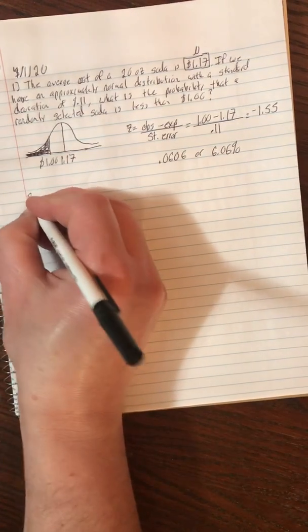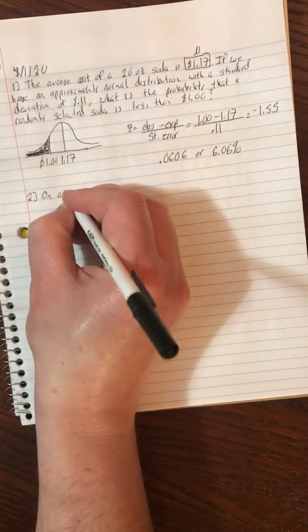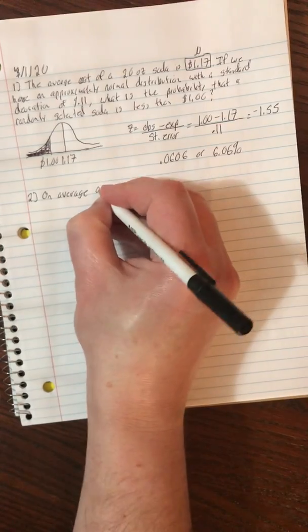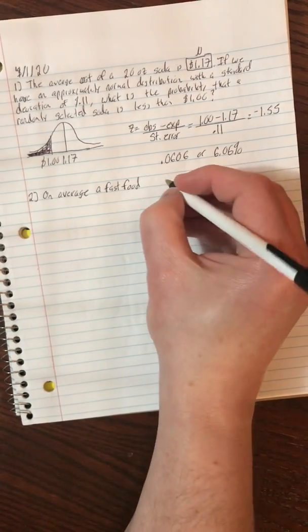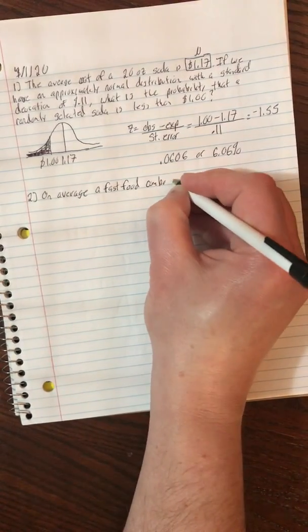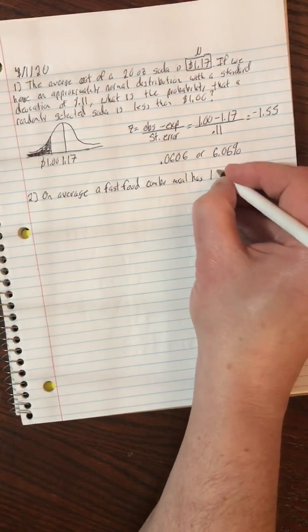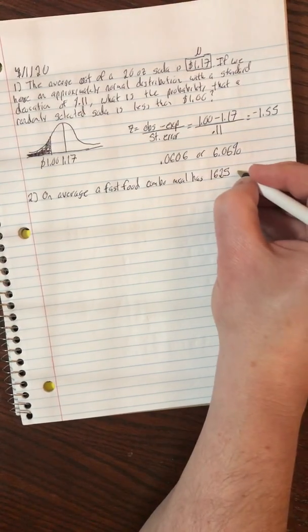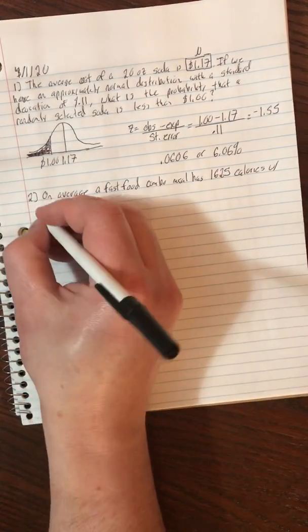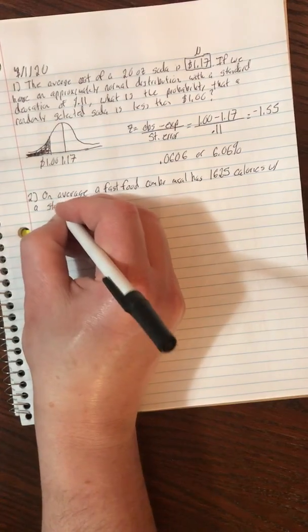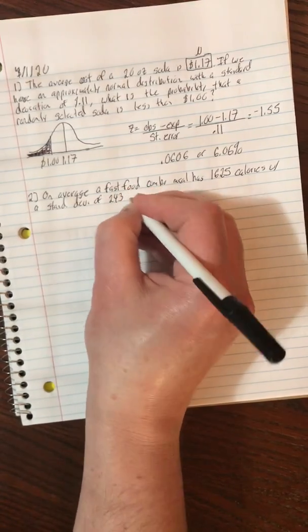Question number 2. On average, a fast food combo meal has 1,625 calories with a standard deviation of 243 calories.